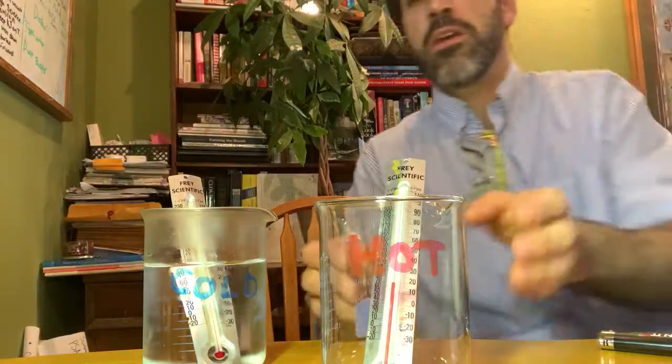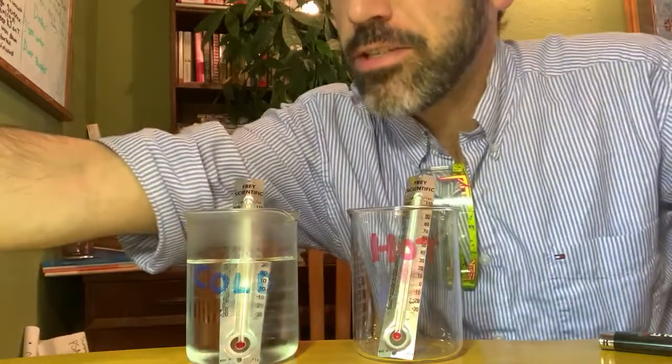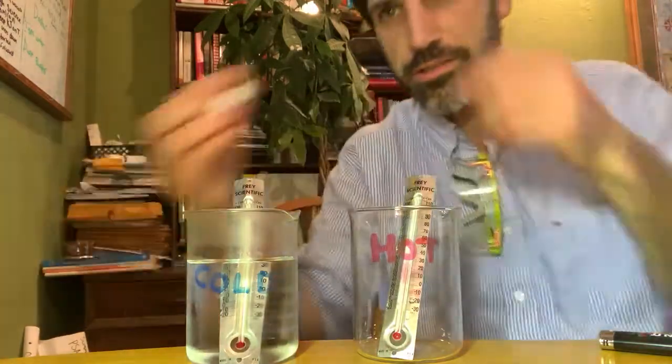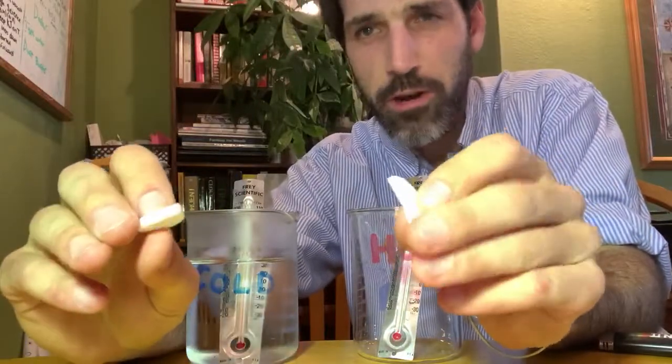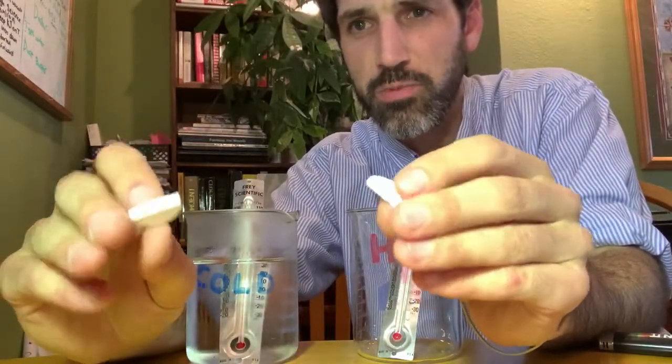Okay, so I'm going to run an identical reaction here. The only difference between these two beakers is the temperature of the water. And I've got two Alka-Seltzer tablets here. Alka-Seltzer tablets dissolve in water and they produce CO2 in the process as well.